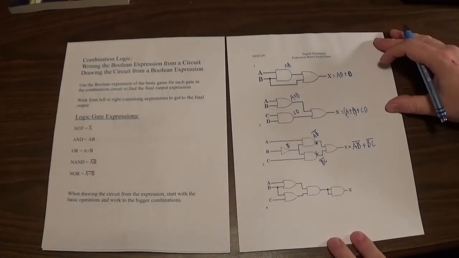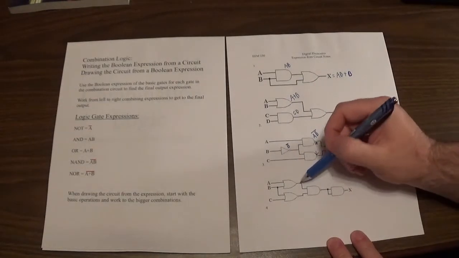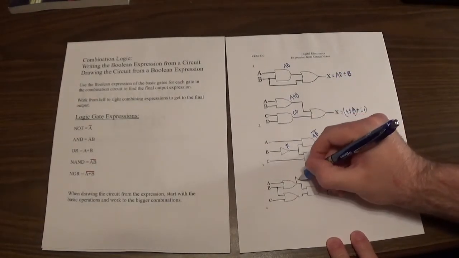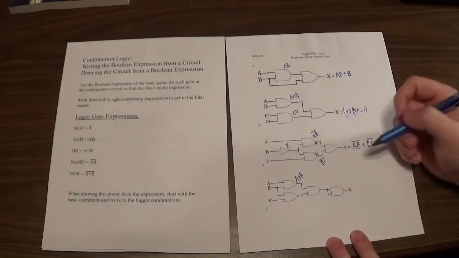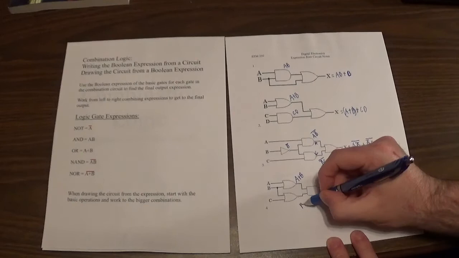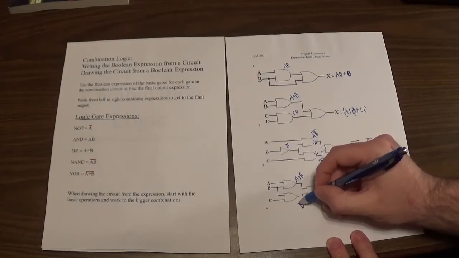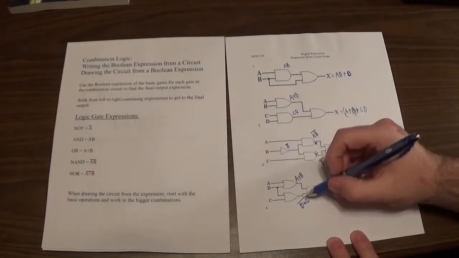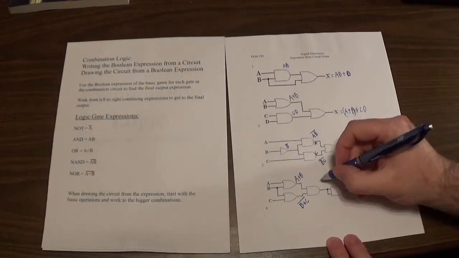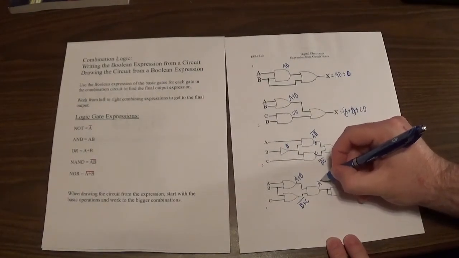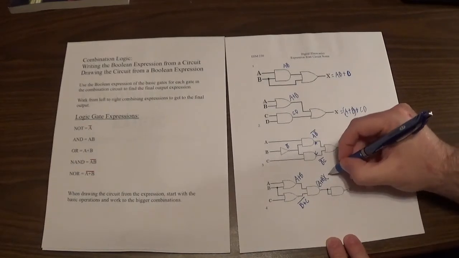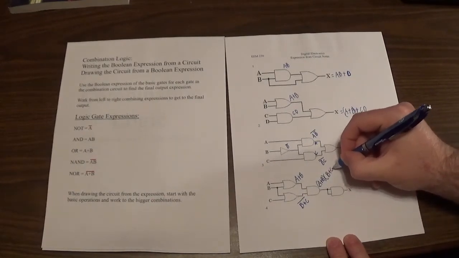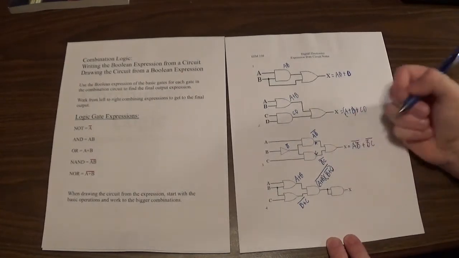Alright, so one other example here. I have A and B going into an OR, so that's going to be A plus B. I have B going into a NOR with C, so that'll be B plus C, not. I have these two gates going into a NAND, so that will be A plus B times B plus C not, and then not the whole thing.